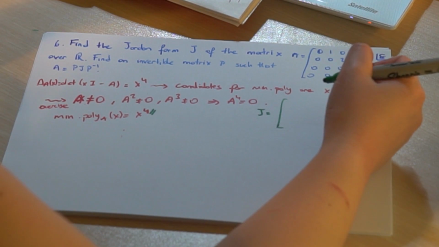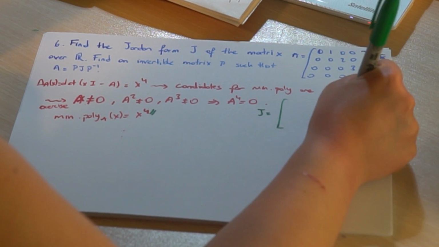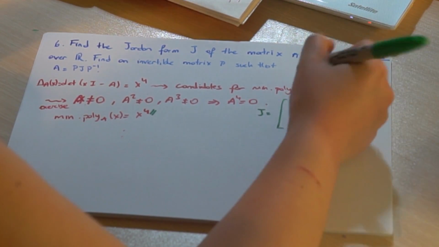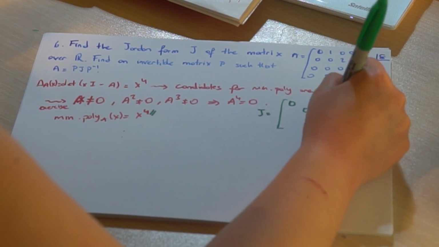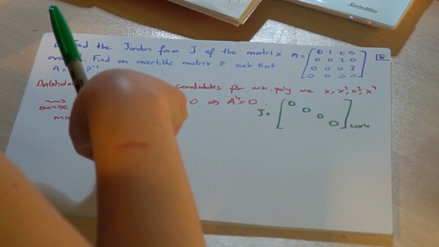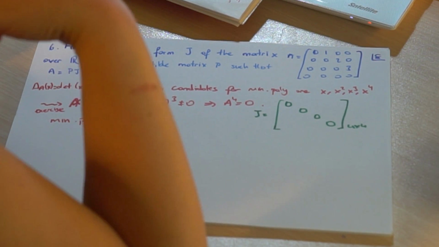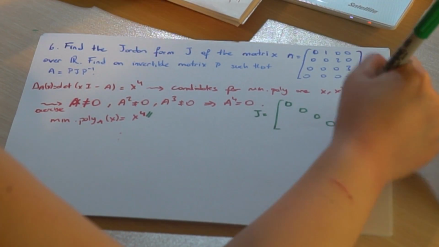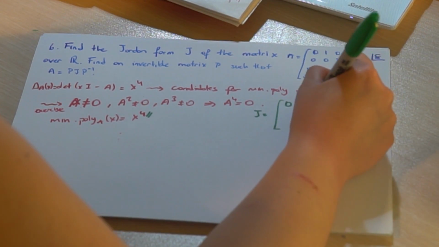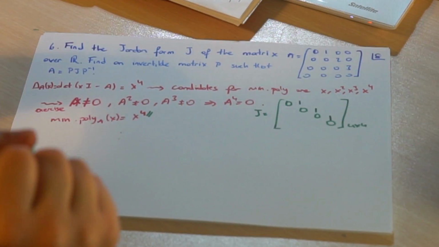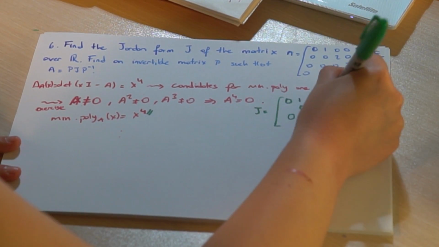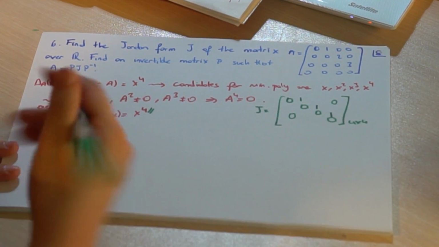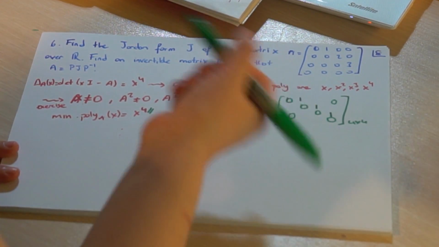And our Jordan form is 4 by 4, so there will be just one block. The eigenvalues are 0, 0, and the size of the block is 4 by 4. So we will have 1, 1, 1 here, and the other entries are 0. Now, this is our Jordan form.